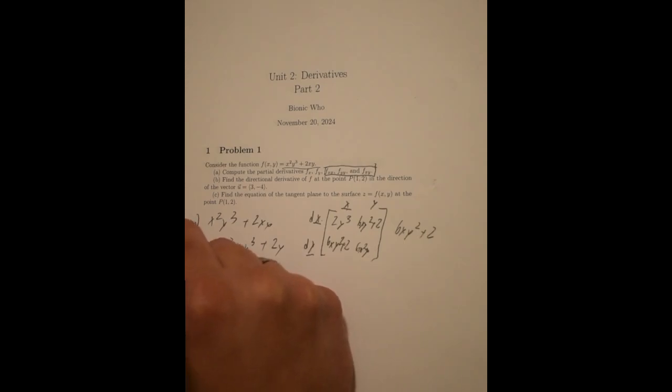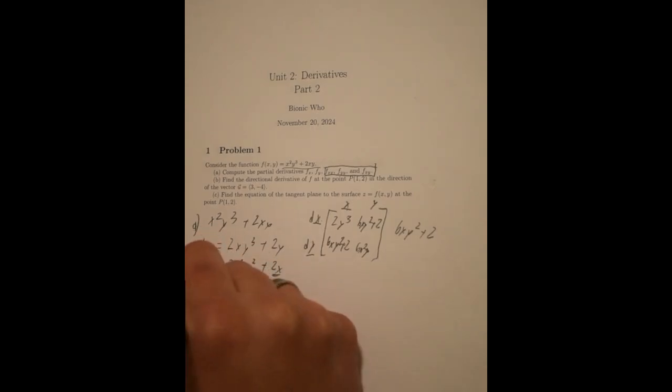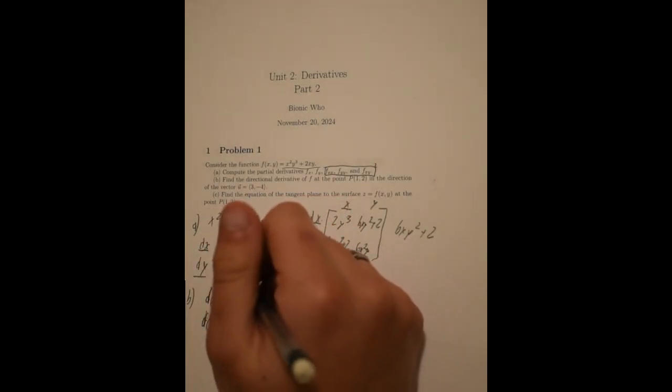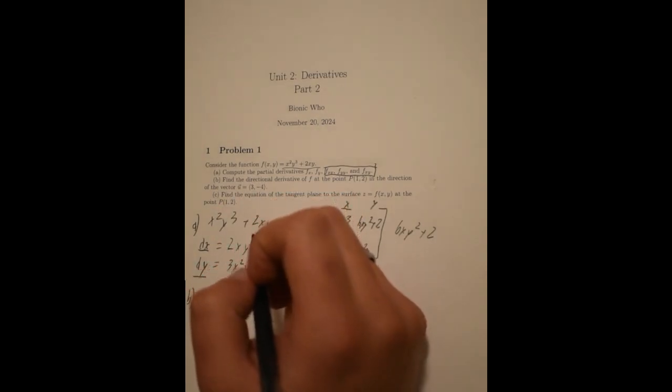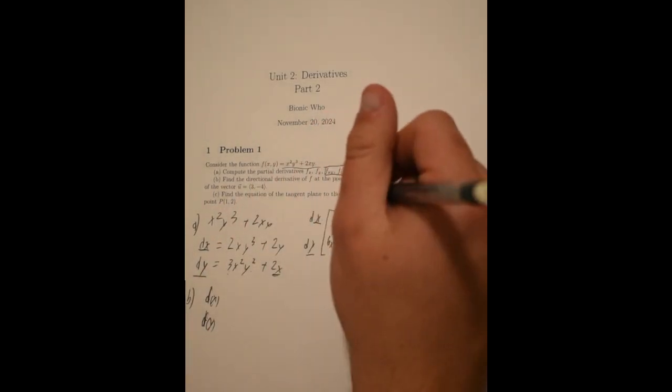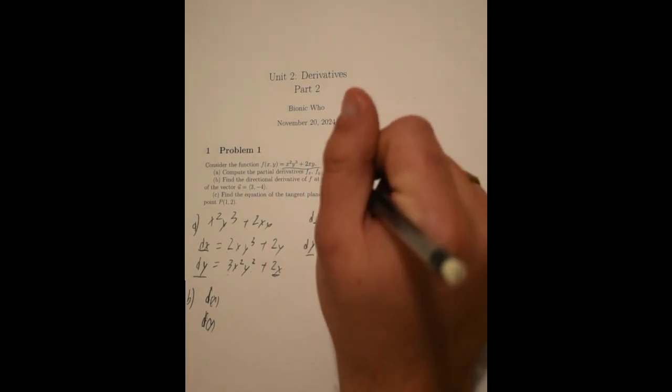But next, we are now given a directional derivative. Basically, this just points us to where our equation is going. So what you want to do for something like this is you take your original dx and dy, and you put in our p values right here, the 1 and the 2.